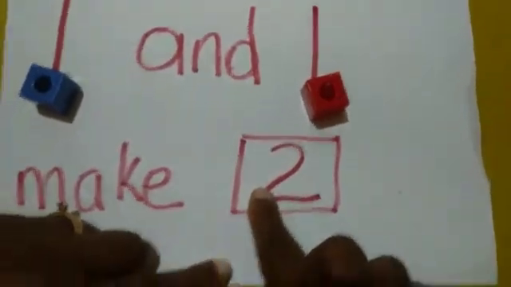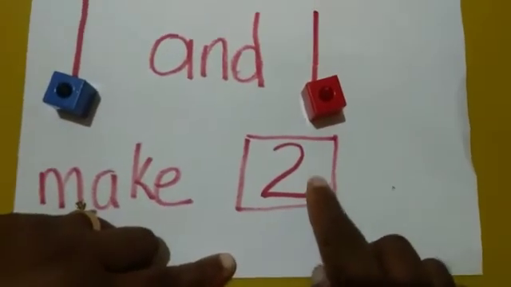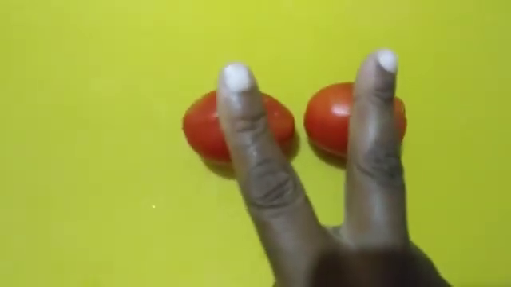Around, down, and then across is numeral 2. So remember, boys and girls, 1 and 1 more make 2. We can also use our fingers to add. 1 finger and another finger make 2 fingers.